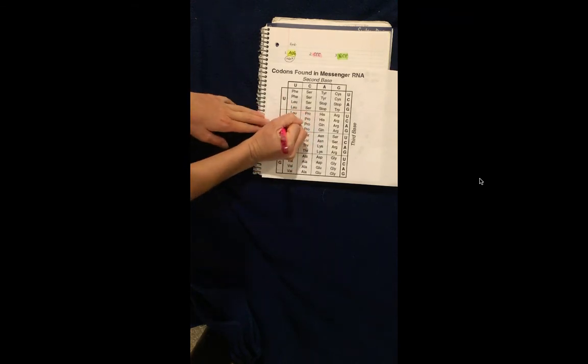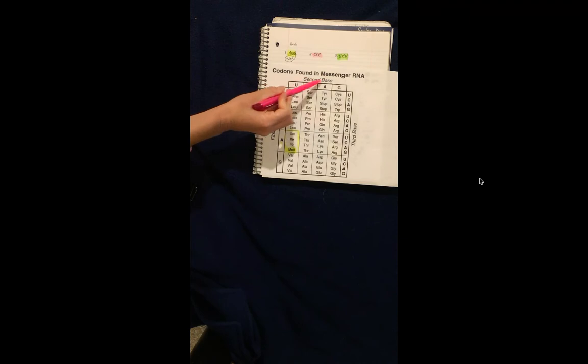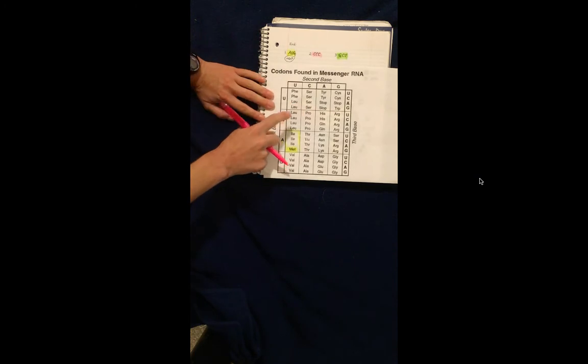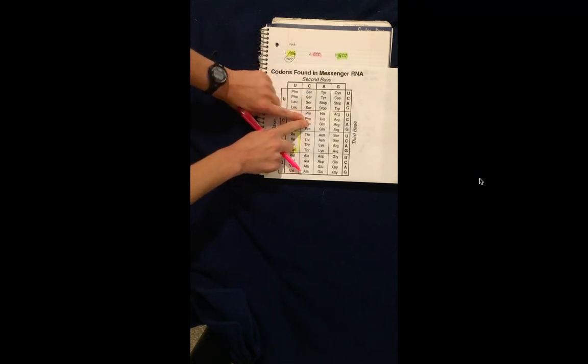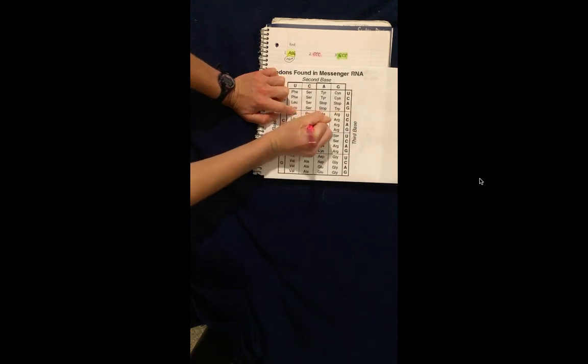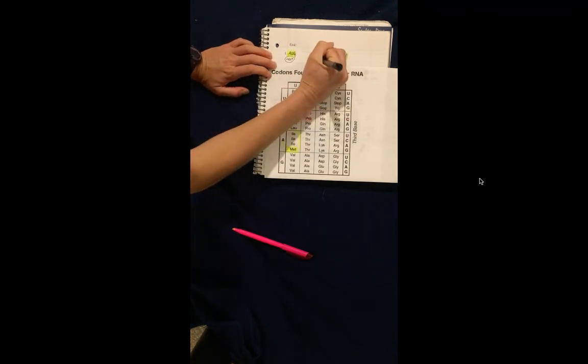Okay, so on your chart, point to the first base. Here is the first base. It is C. We know it's going to be somewhere in this row. Then the second base, so it's going to be in a column. Second base C, that's right here, so it's going to be in this column. Look where this row and this column overlap. C, C, and then the last third base is right there. And there we are. It's proline, P-R-O.